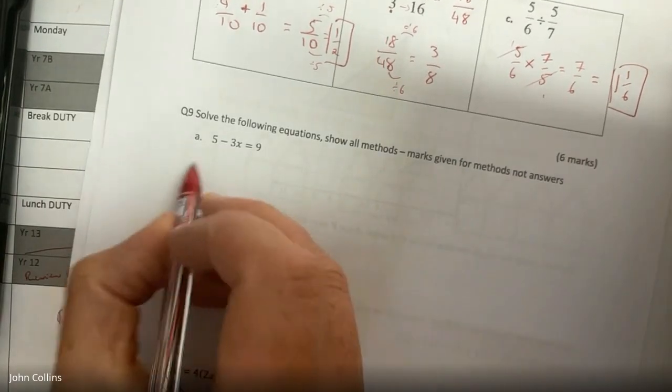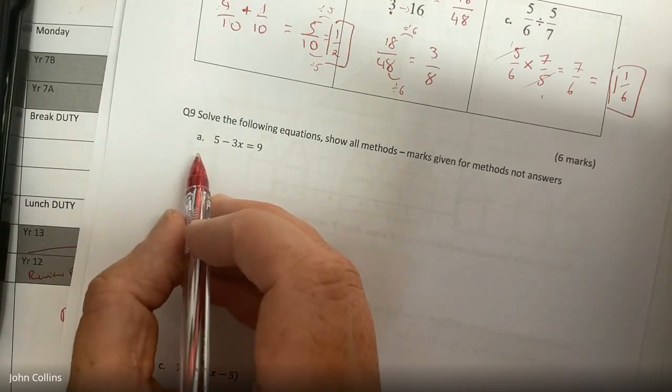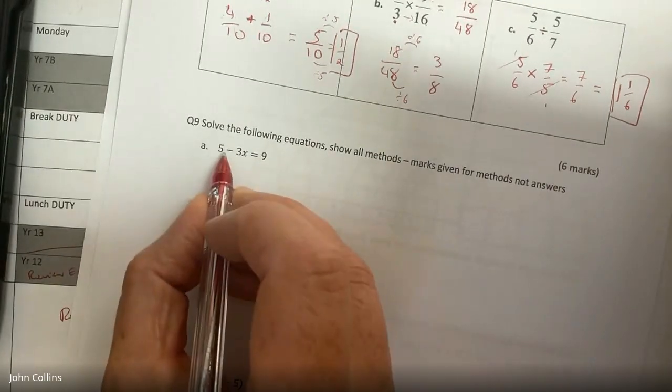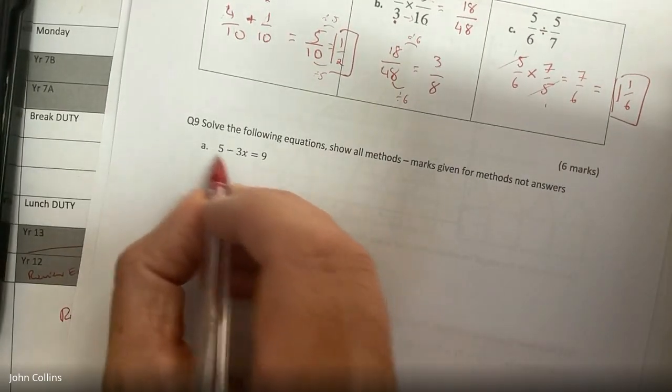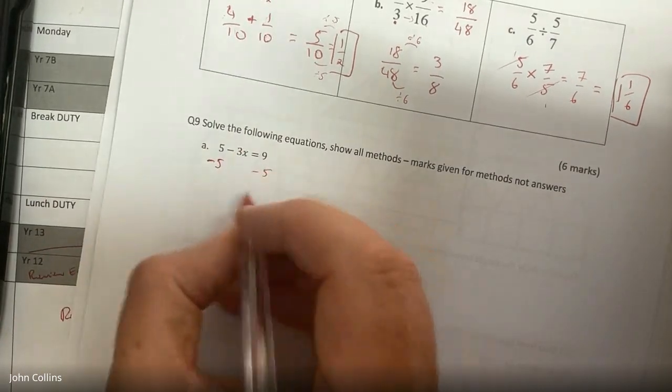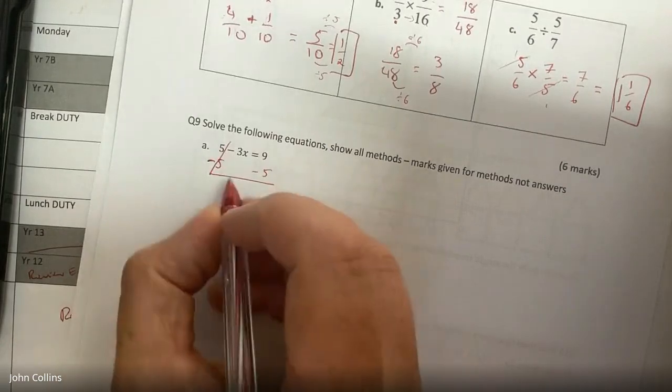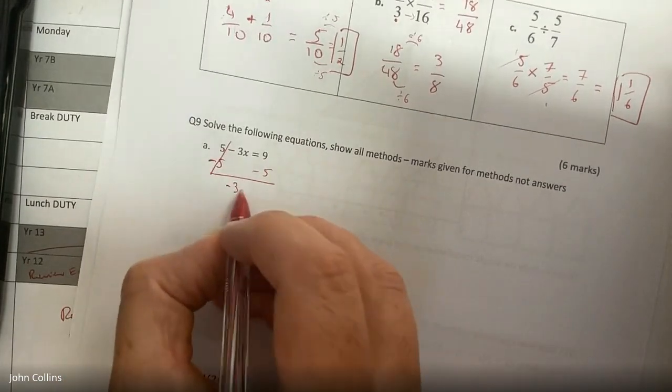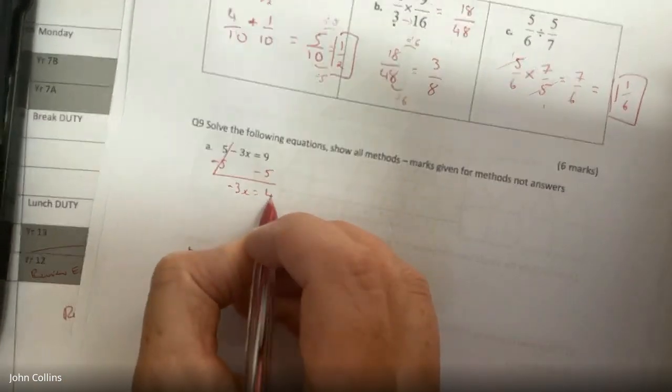Okay, so again, a bit more difficult now with some harder solving problems. This is going to end up a fraction anyway. 5 take away 3x. So I've got to get rid of this 5 and this minus 3. I get rid of the 5 first, subtract 5 from both sides. That leaves me with negative 3x, and 9 take away 5 is 4.